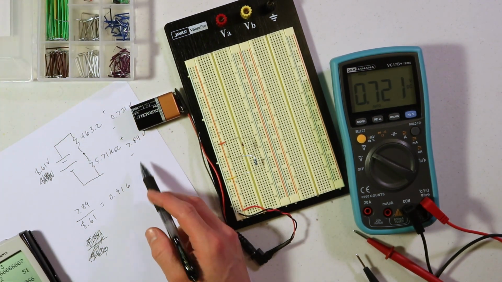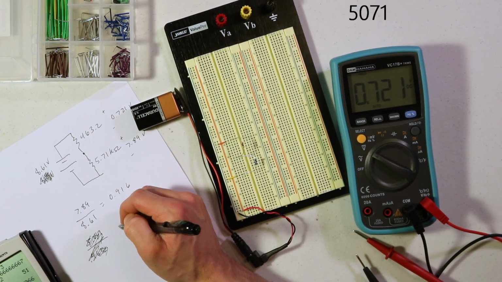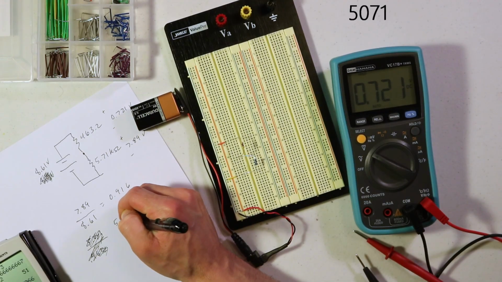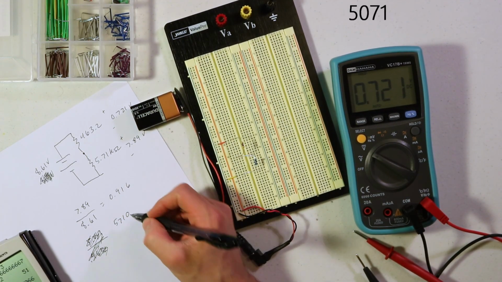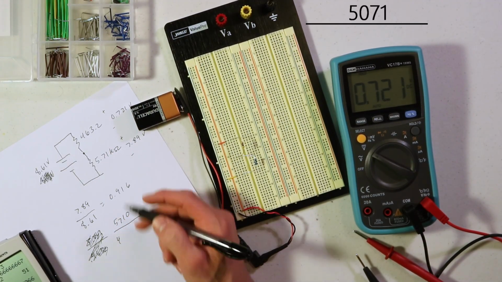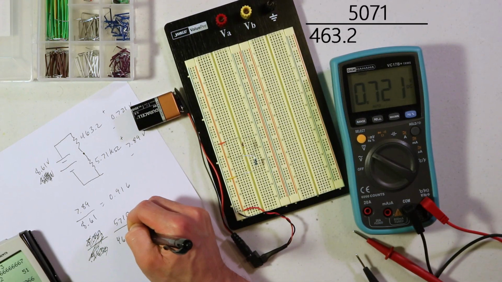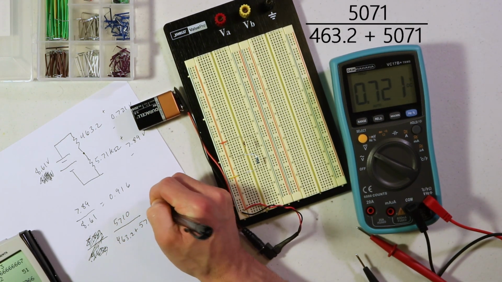So the value we've got here, we're looking at the ratio of the resistors. We're going to have the top resistance there, which is actually 5,710 ohms, and then divide that by the total resistance from here to here. So that would be 463.2 plus 5,710.